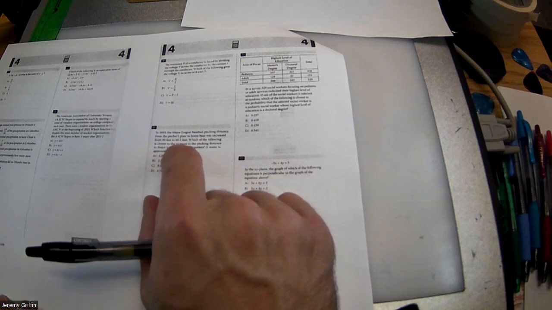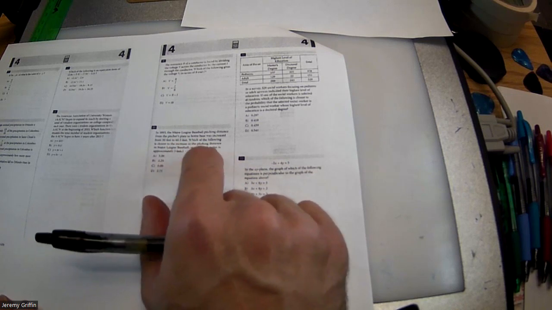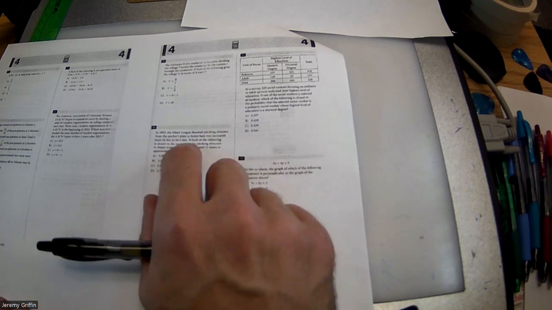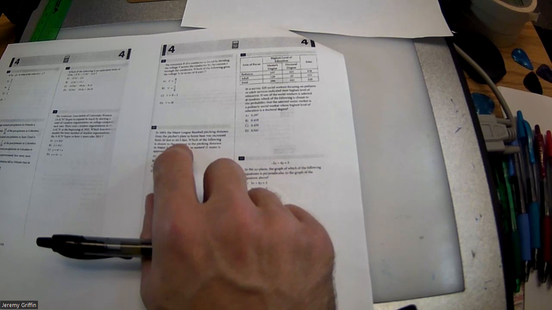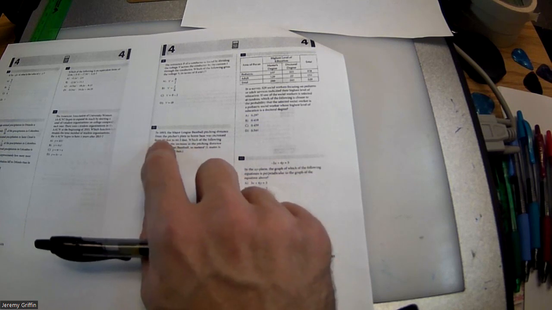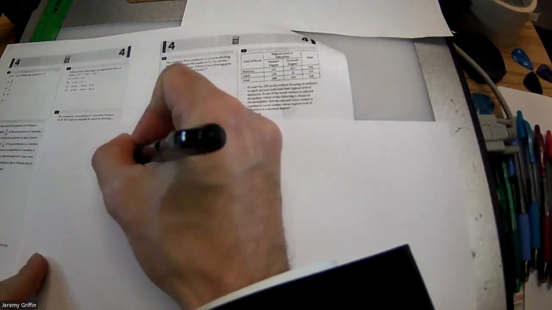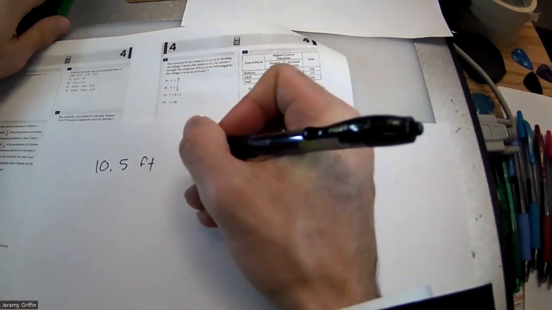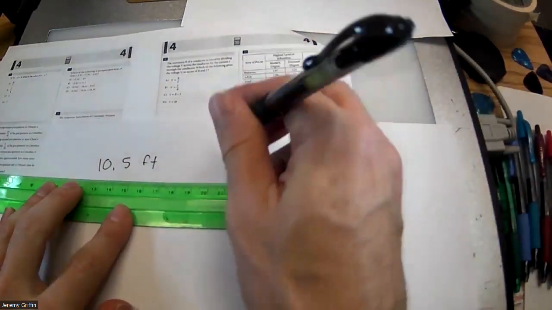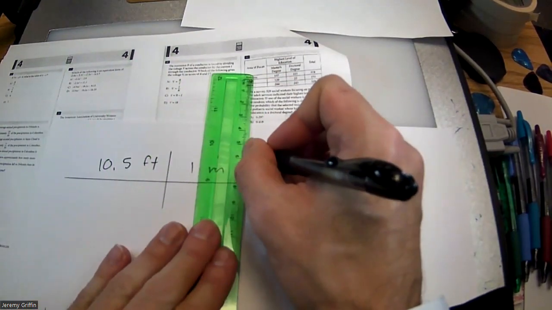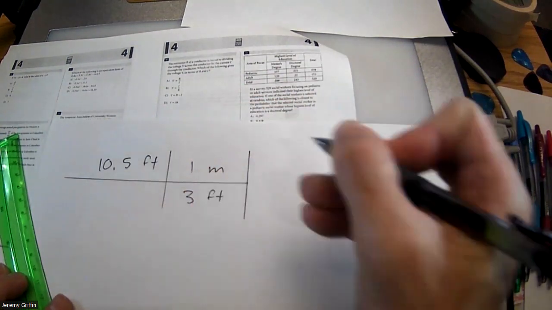Which of the following is closest to the increase in pitching distance in meters? 1 meter is approximately 3 feet. Okay, well, increase in distance. They're talking about the difference, aren't they? The increase. So isn't that an increase of 10.5 feet? Right? 10.5 feet. Okay. So increase in 10.5 feet. And they told you in parentheses there that 1 meter was approximately 3 feet. Right? Now that's not exactly true, but they're saying approximately, right?